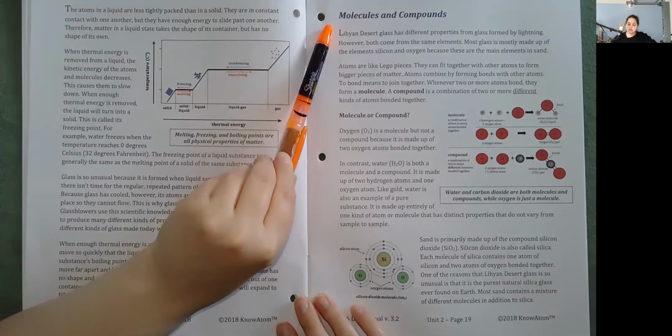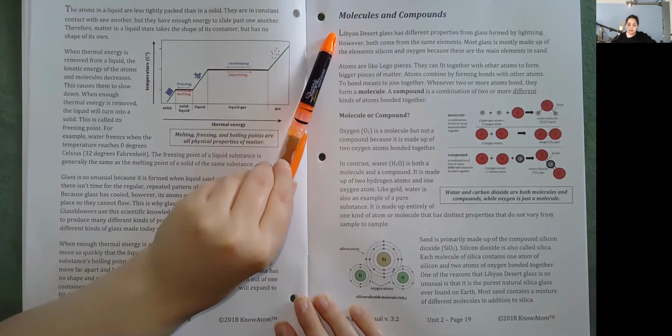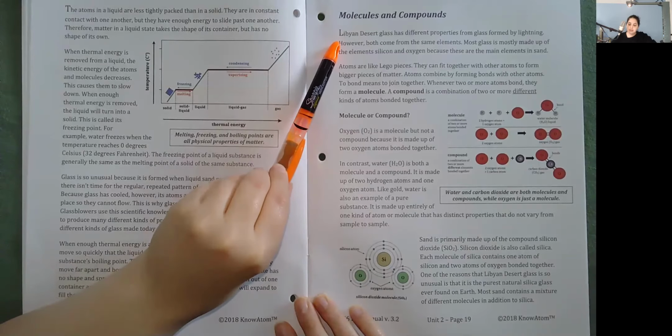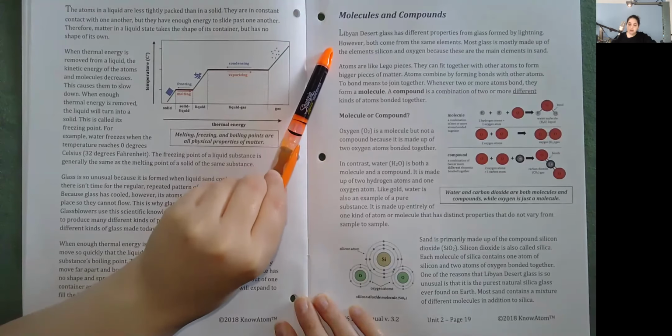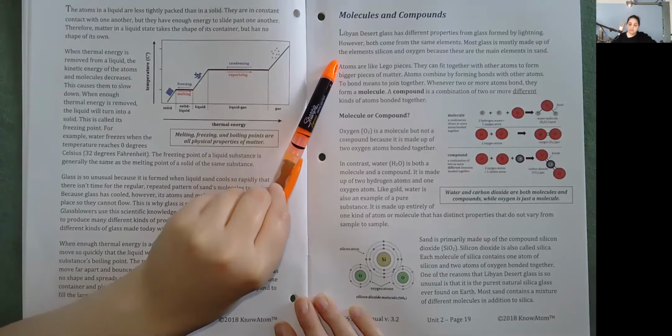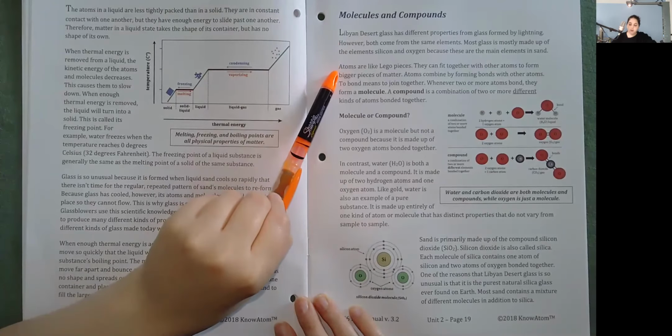Molecules and compounds. Libyan desert glass has different properties from glass formed by lightning. However, both come from the same elements. Most glass is mostly made up of the elements silicon and oxygen because these are the main elements of sand. Atoms are like Lego pieces. They can fit together with other atoms to form bigger pieces of matter.